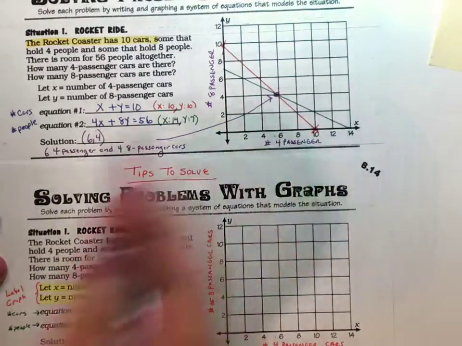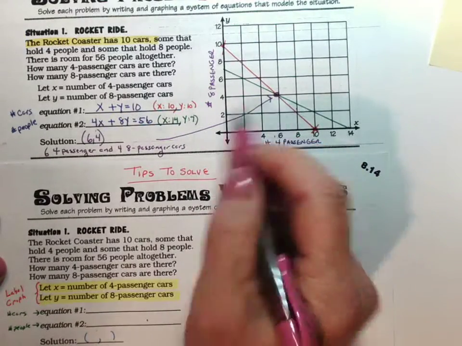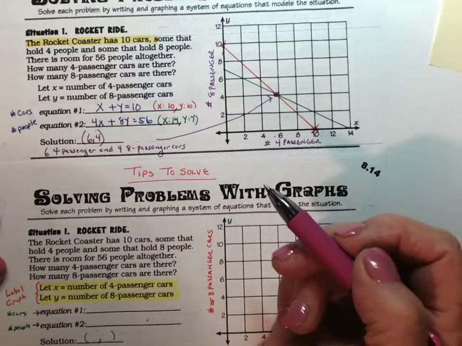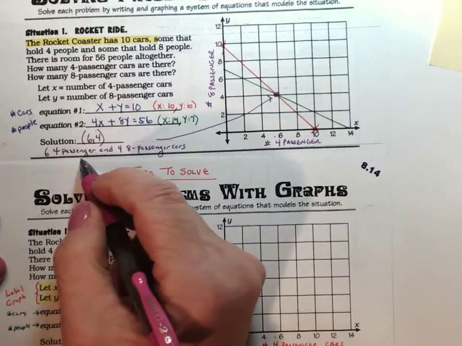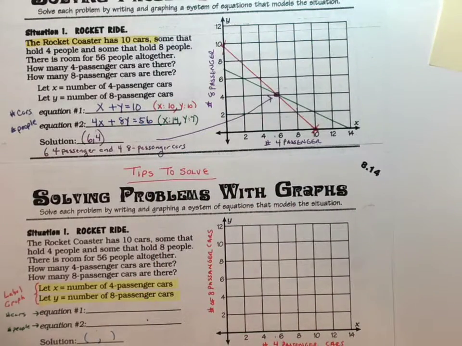I graphed the 2 lines. My ordered pair for the solution is 6, 4. So there are 6 4-passenger cars and 4 8-passenger cars. That's the answer to number 1.